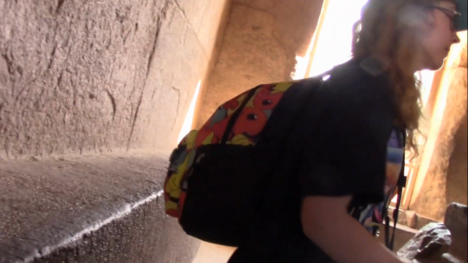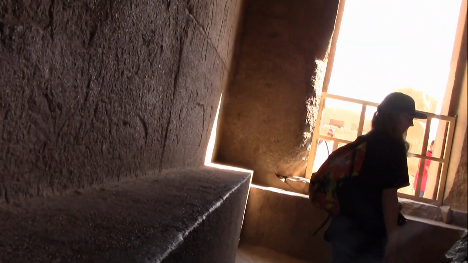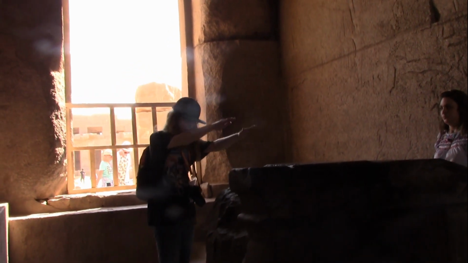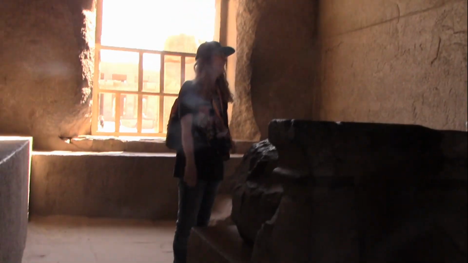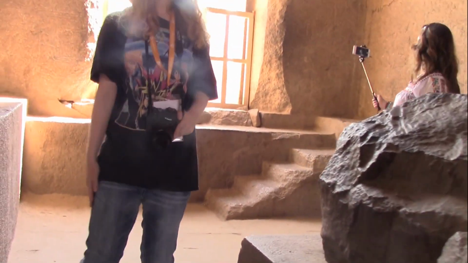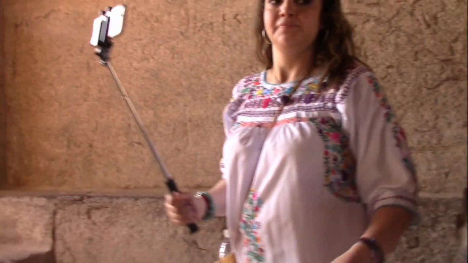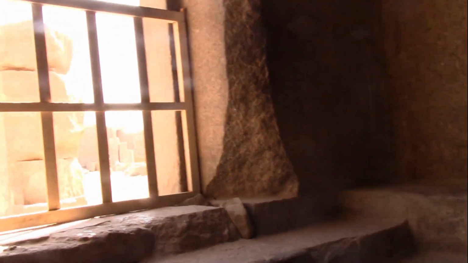Can you go behind the altar? It's like a rock. Oh, it's been chipped off. There's some steps going up.